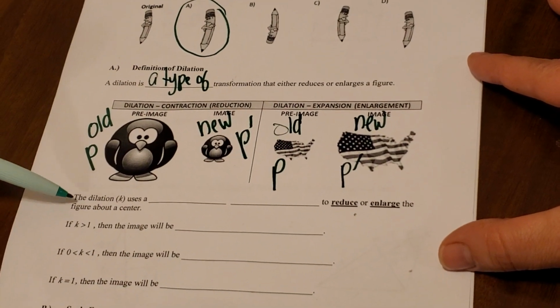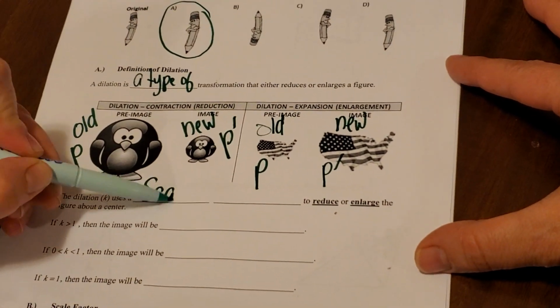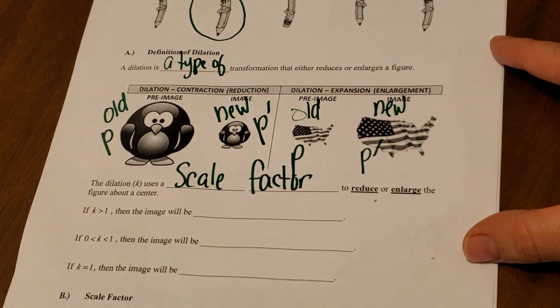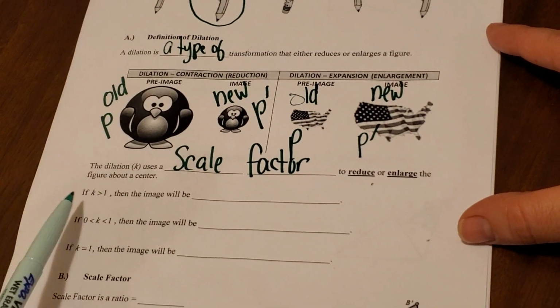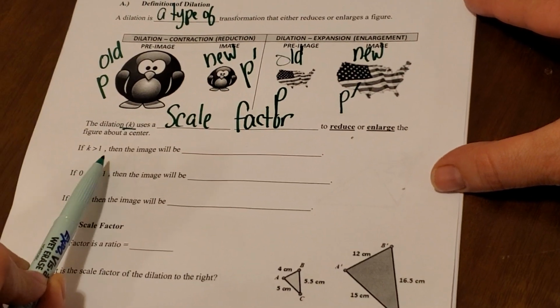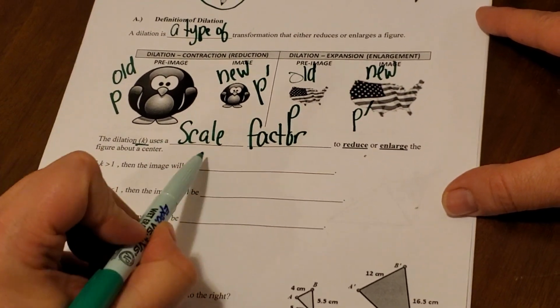So the dilation uses what we call a scale factor to reduce or enlarge. If our scale factor K is greater than 1, then the image will be enlarged.